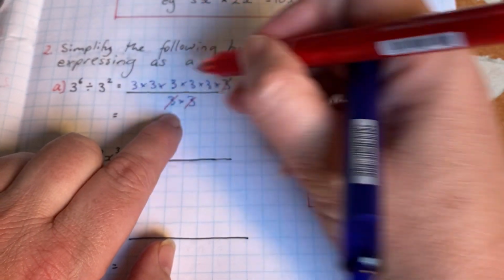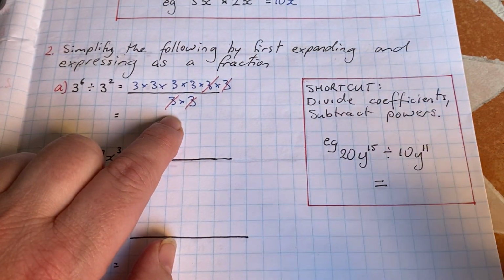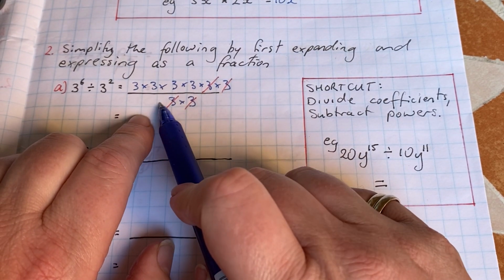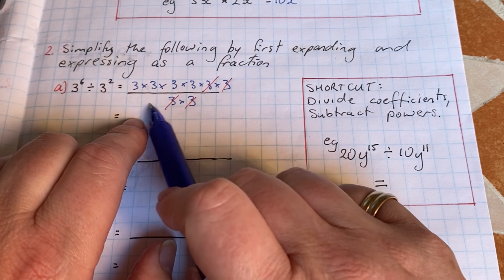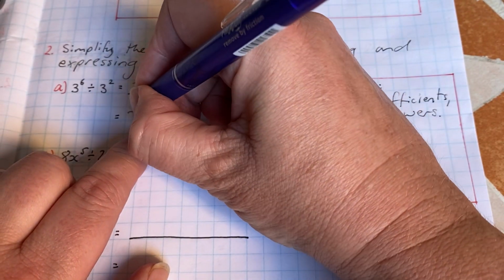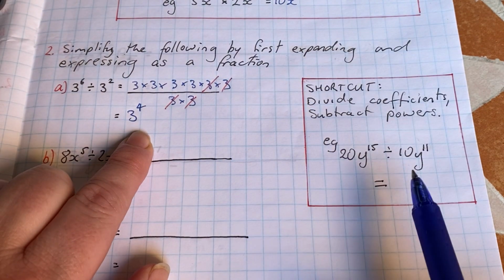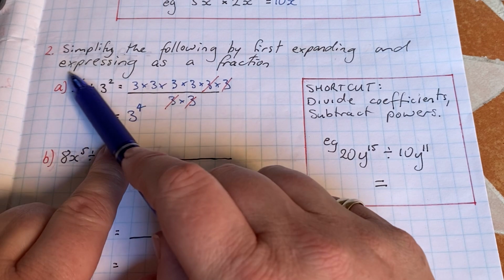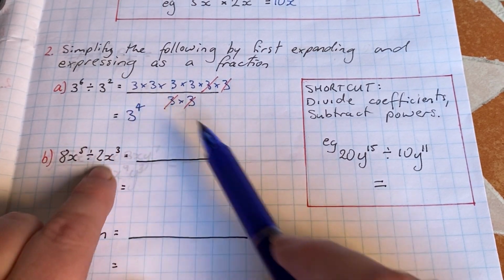I'm going to cancel that 3 there with that 3 there. Technically, we still have 1 on the bottom. That could be 1 times. The 1 is not cancelled. But we don't need to write a denominator if there's nothing there. So 1, 2, 3, 4. We have 3 to the power of 4. And yes, as our shortcut says, we're going to actually subtract powers. 6 minus 2 does equal 4.